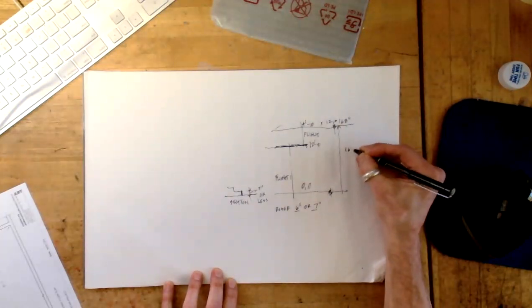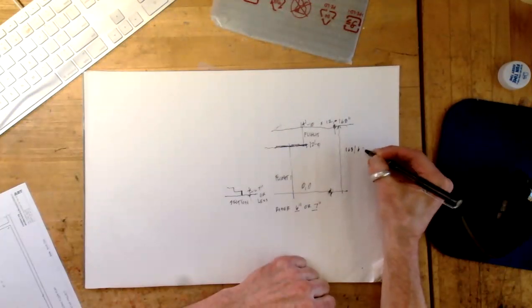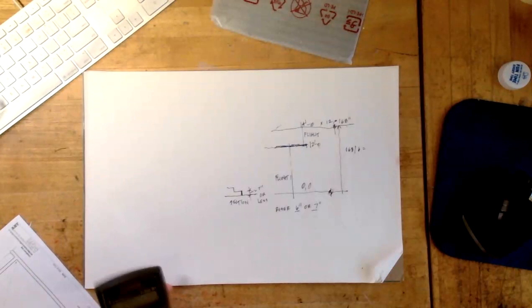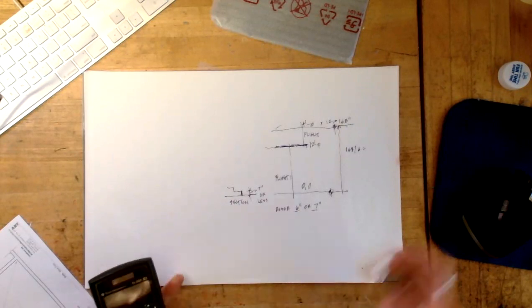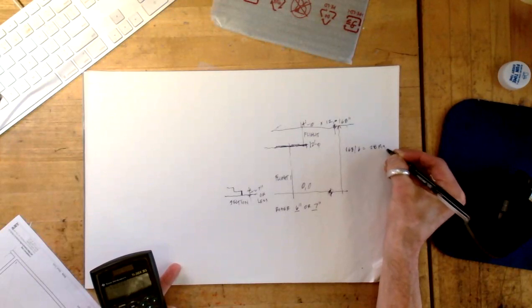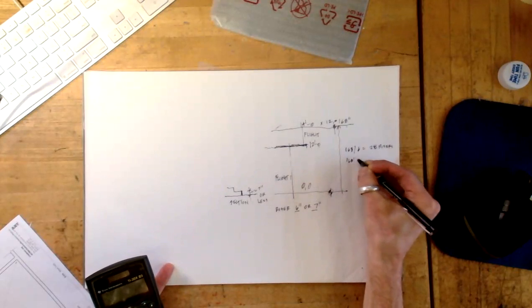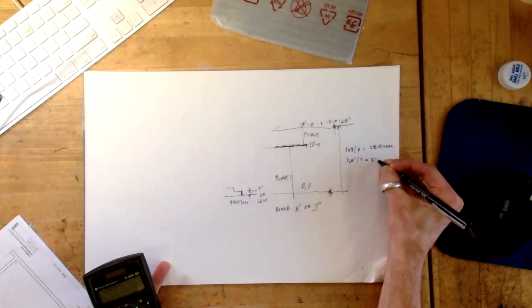So if I divide 168 by 6, I get, can't do that in my head, I get 28 risers. If I divide 168 inches by 7, I get 24 risers.